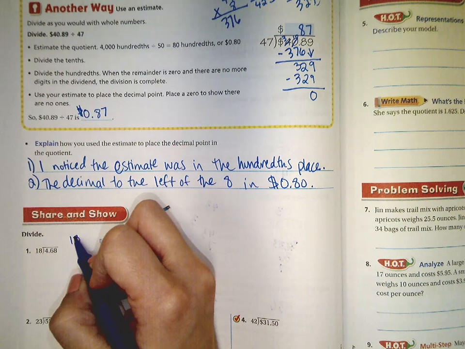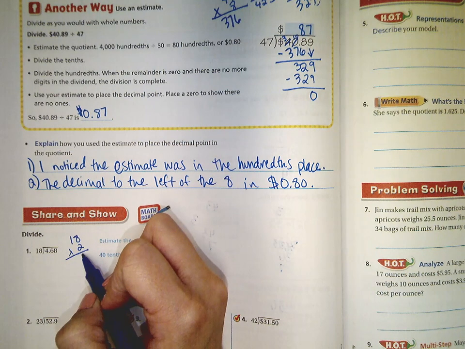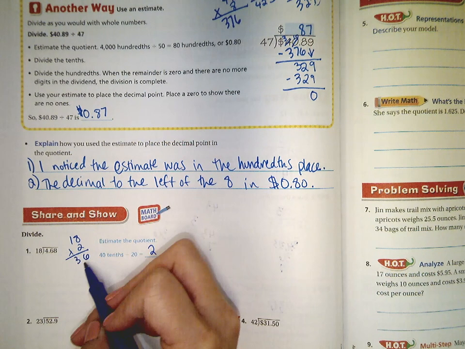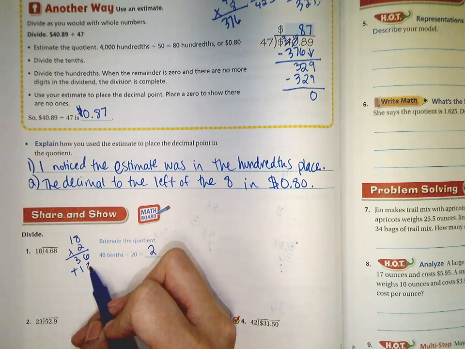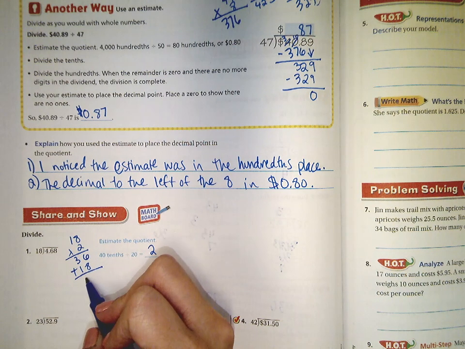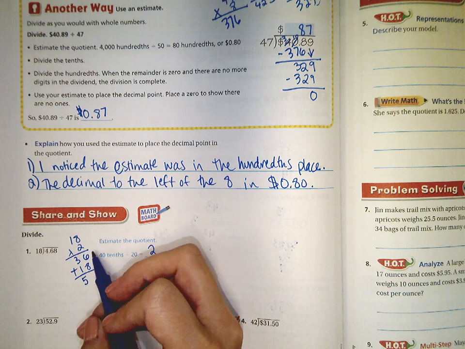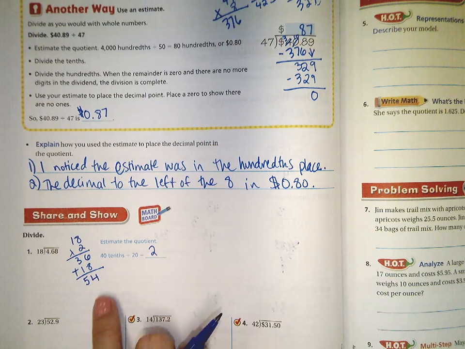Well, 18 times 2 is what? 36. So I definitely can't add another 18, right? Because if I add another 18, what do I get? I get 54.